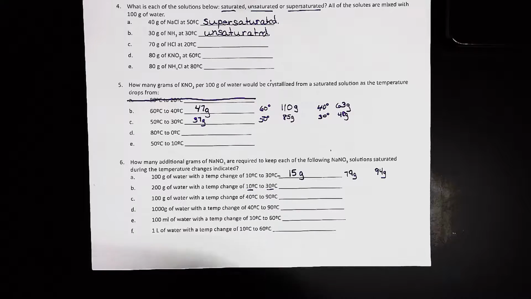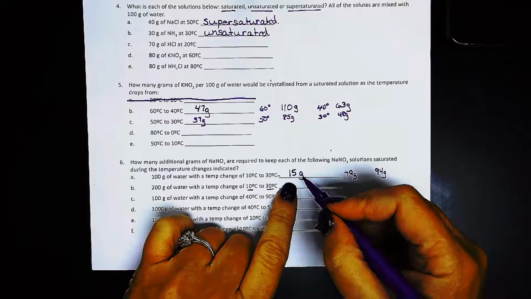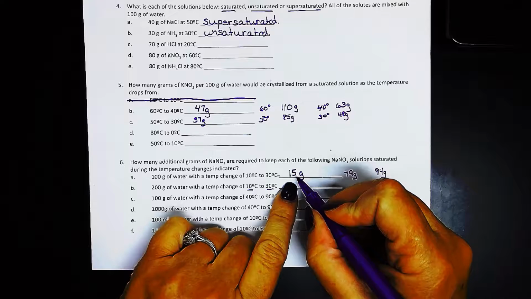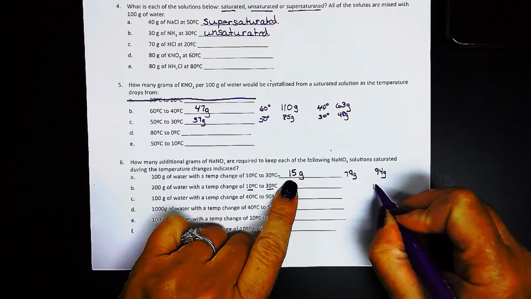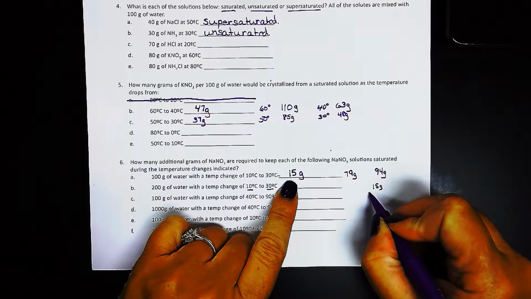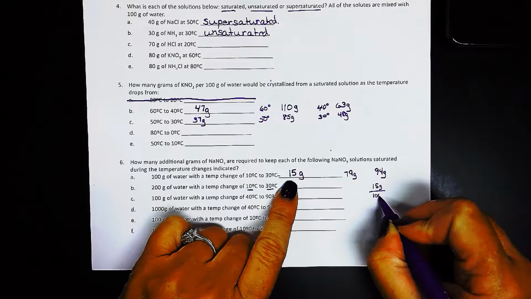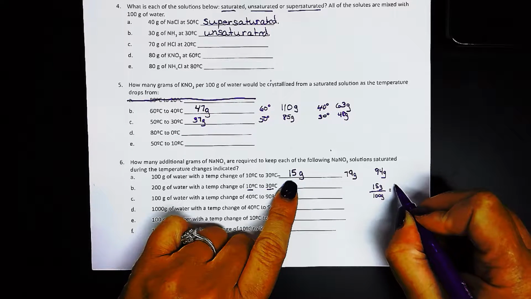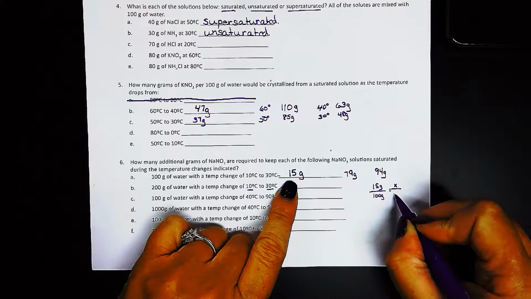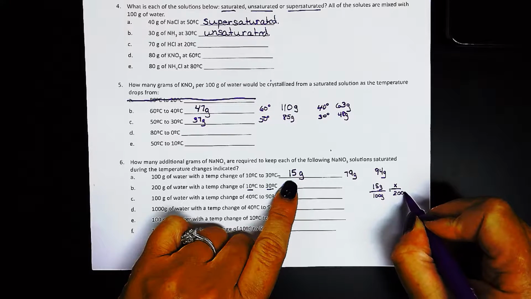So this is one of those proportions, all right? So you could set this up as a proportion. You could say if 15 grams dissolves in 100 grams, how many grams would dissolve in 200 grams?